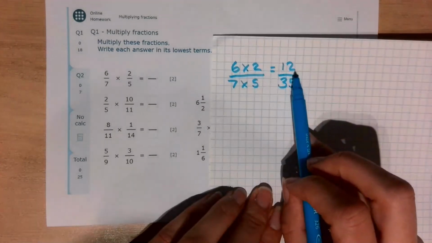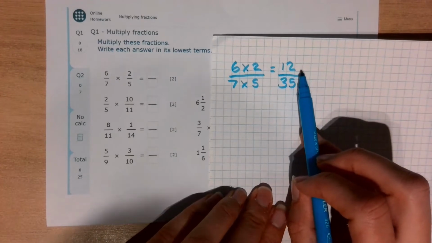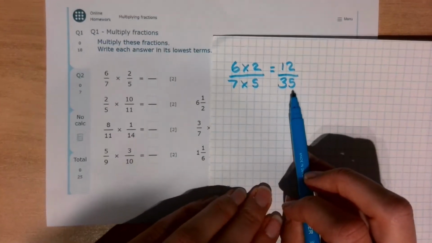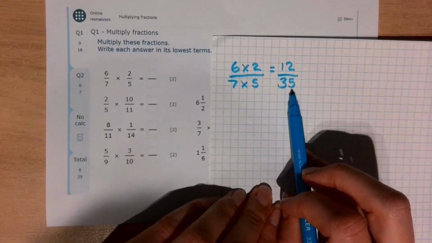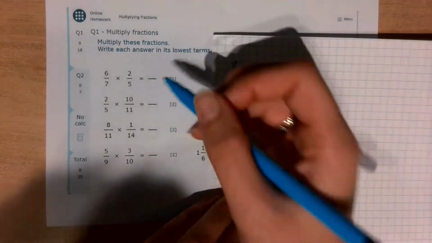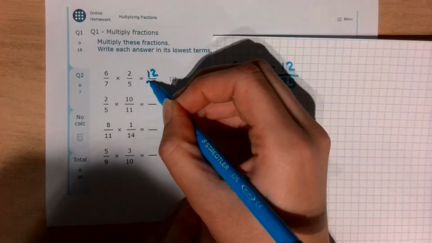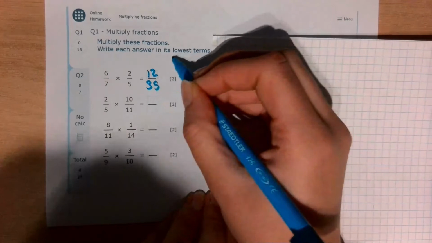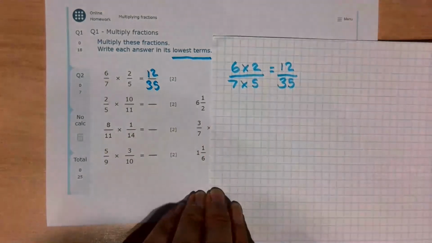That fraction answer cannot be simplified because 12 and 35 don't share any factors. 12 can be divided by 2, 3, 4, 6 and 12. 35 can be divided by 5, 7 and 35. So that's my final answer for this one. It's really important to make sure we simplify if we can, because it says lowest terms.